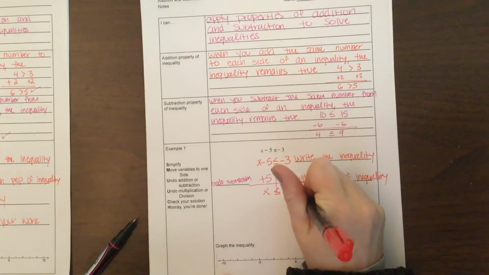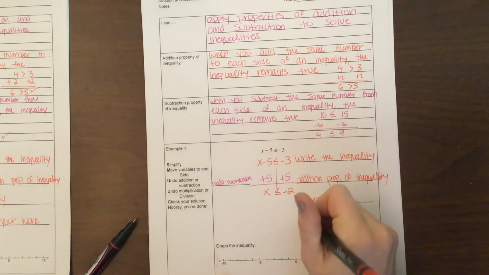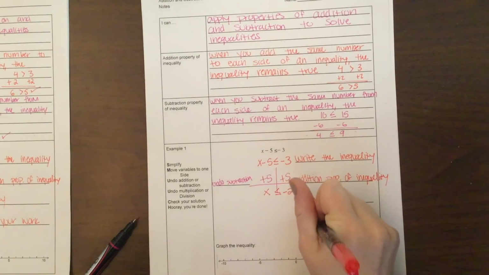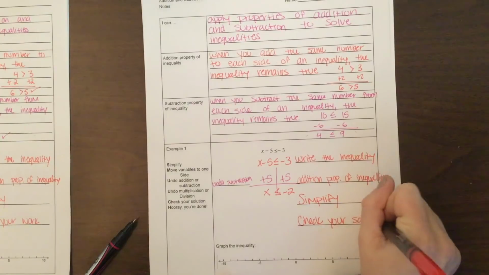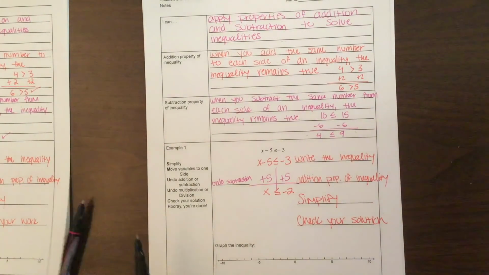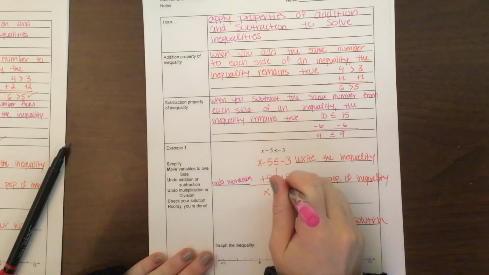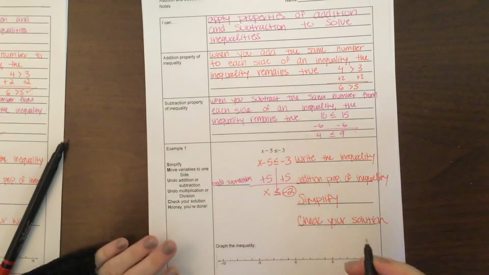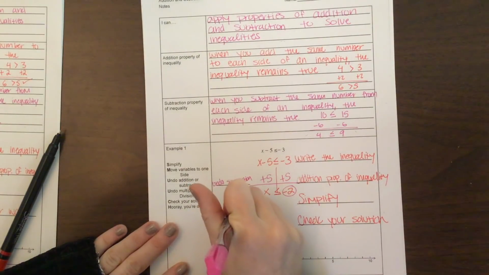That step is simplifying. And we need to check our work. What I do is, since there's an equal to, I take my proposed 2 and substitute it in for x.